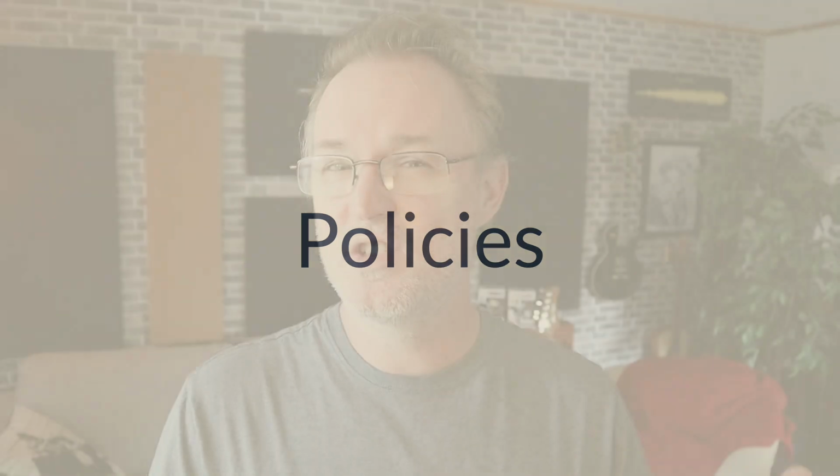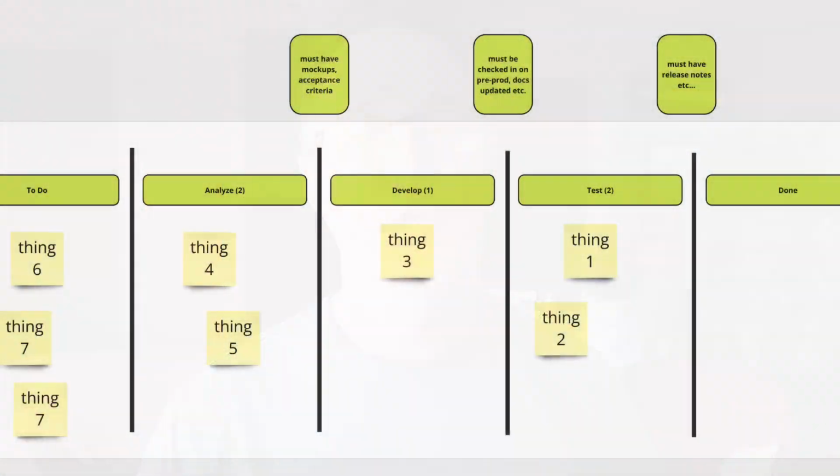Next up is policies. You can think of policies as definition of done if you're familiar with Scrum language. So it's basically a set of guidelines, maybe you want to call them rules, really depends. When the card meets these policies, it is now ready to be moved to the next state. So if you're working with multiple teams and you've got handoffs to deal with, then each of those teams should have a policy in place for when they will accept a piece of work.